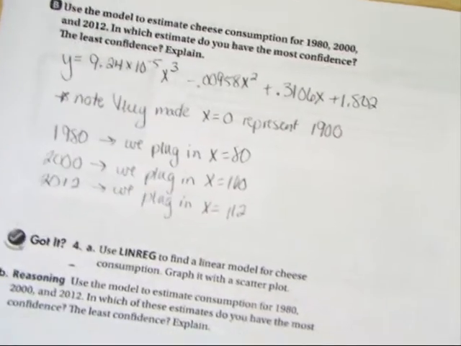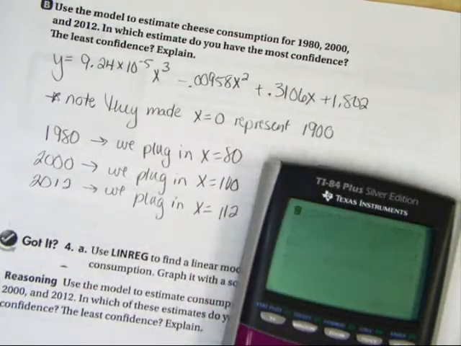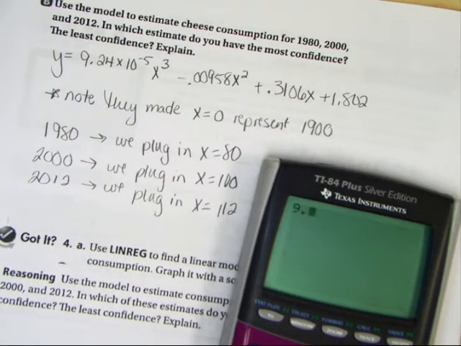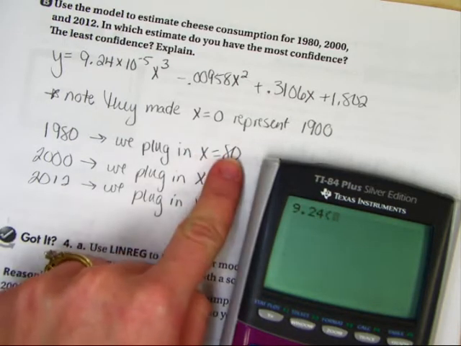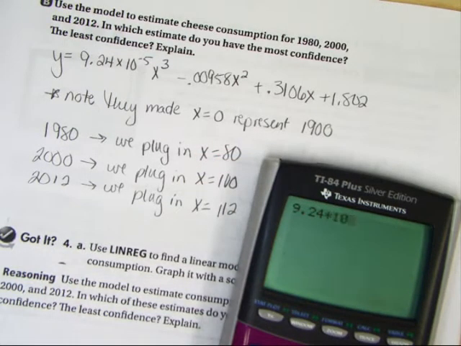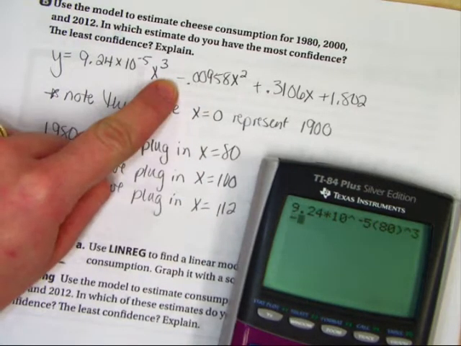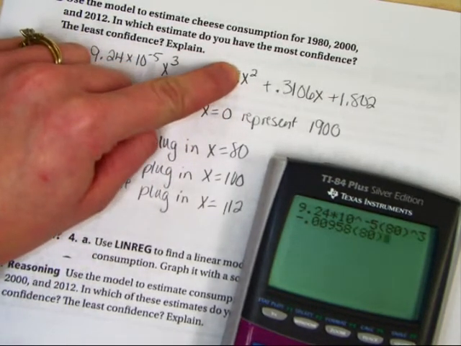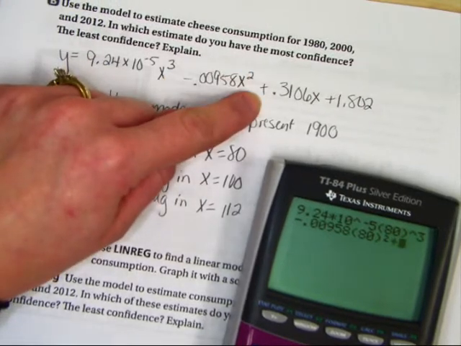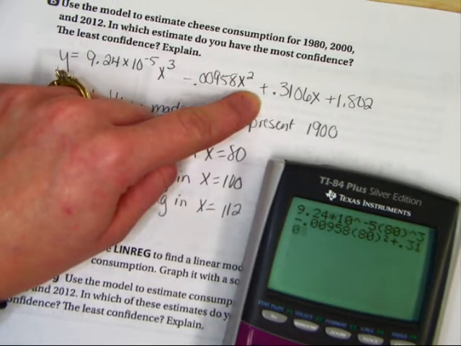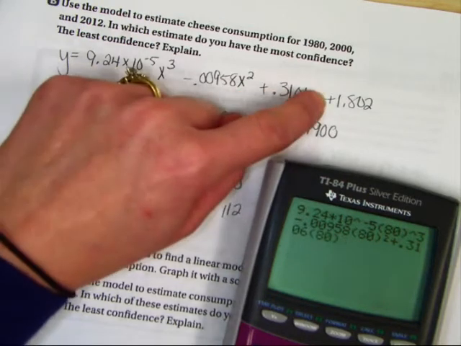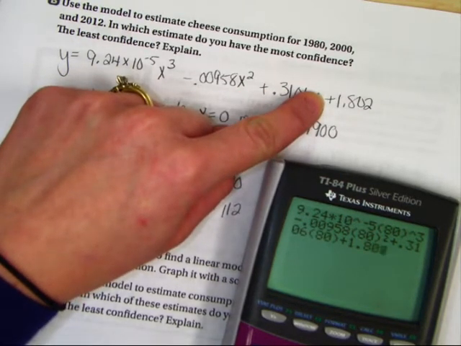All right, so let's put these values into our calculator and come up with the answer. So you do 9.24, and then we need the 10 to the negative 5th power, and then we plug in x, and x is 80, and we're going to need to cube it, minus 0.00958 times x, which is 80, and we need to square it, plus 0.3106, x is 80, plus 1.802.